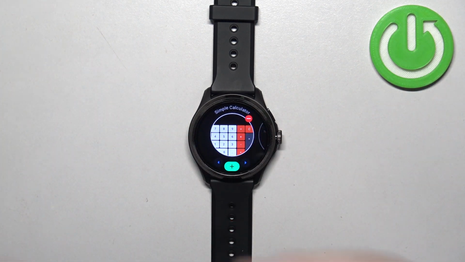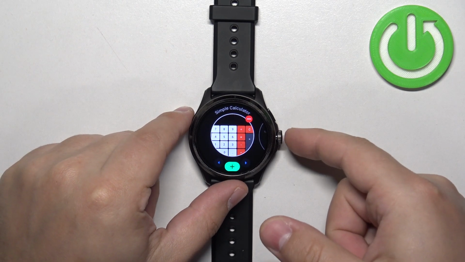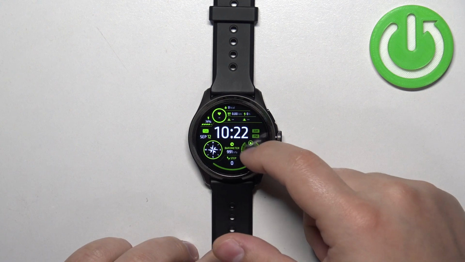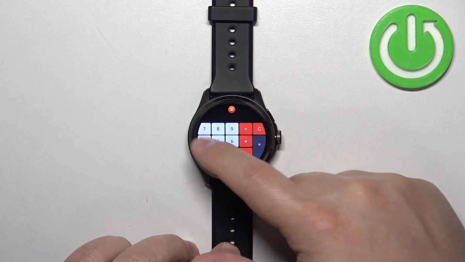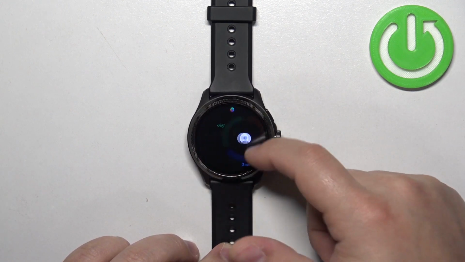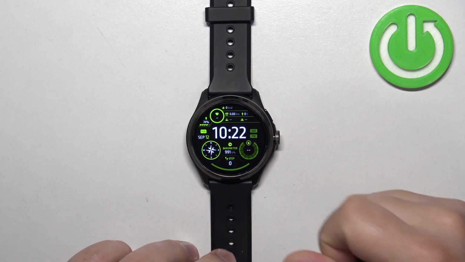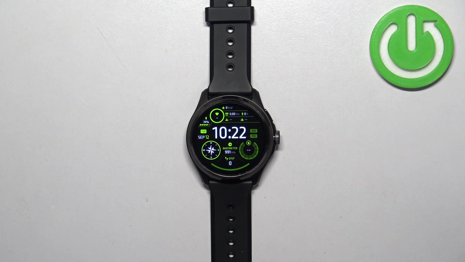And then once you're done editing the menu, you can press the crown button to go back to the watch face and apply the changes. And now when I open the tiles, the calculator will be the first. And the one we removed should be gone. And it is gone.